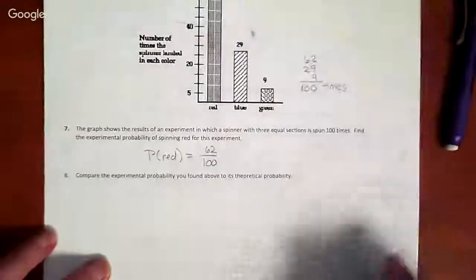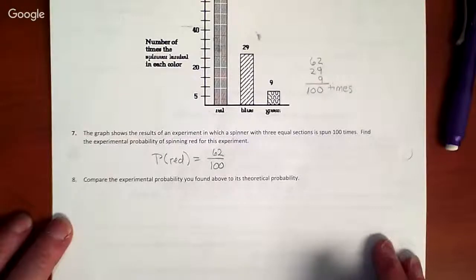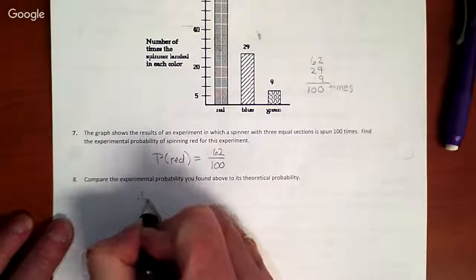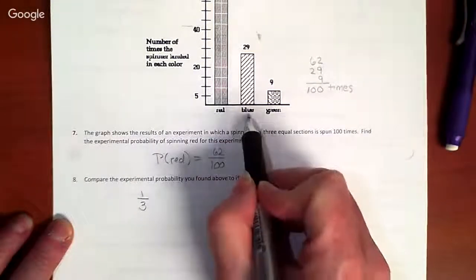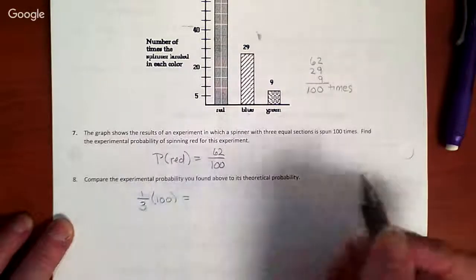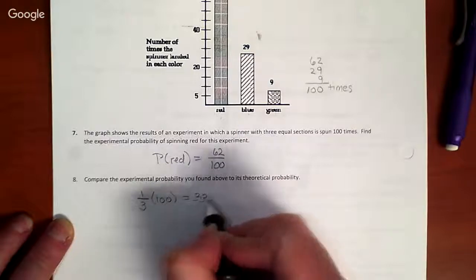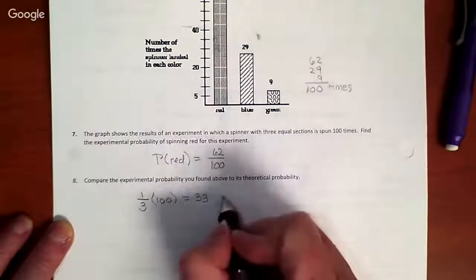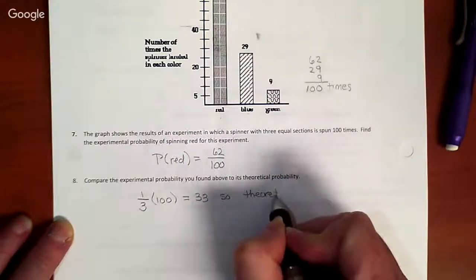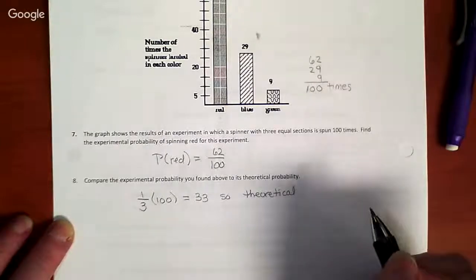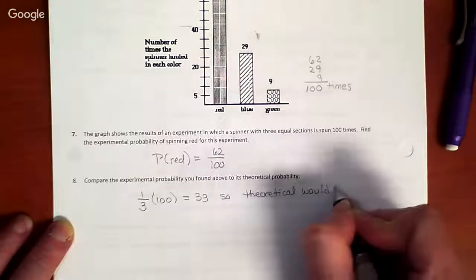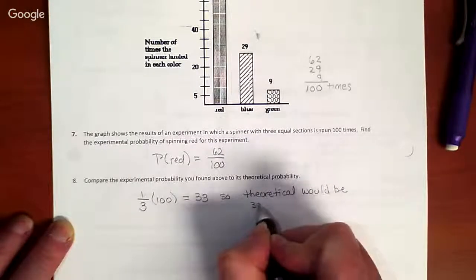To compare the experimental probability you found above to the theoretical, our theoretical would be 1/3, because there are 3 things here, times 100, which would be about 33. So theoretical would be 33 over 100.